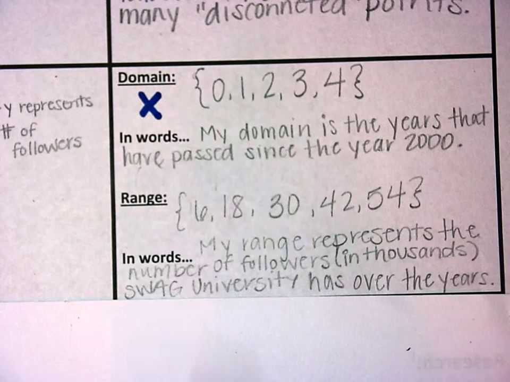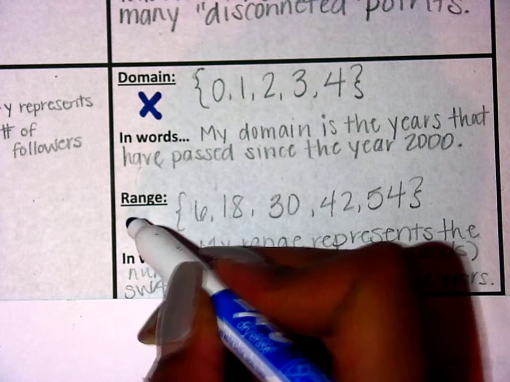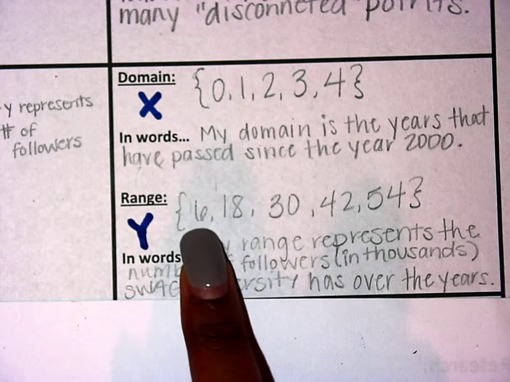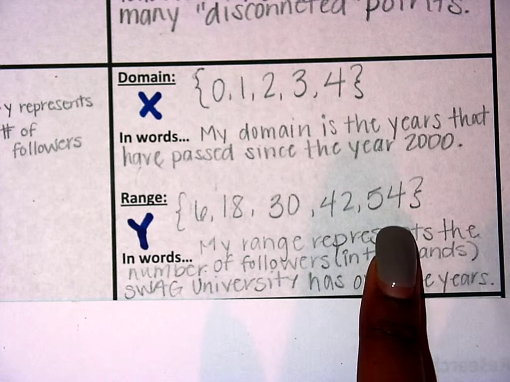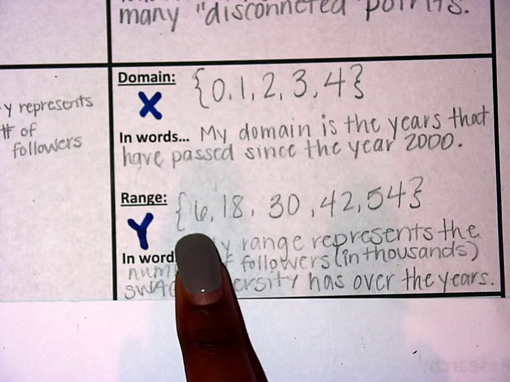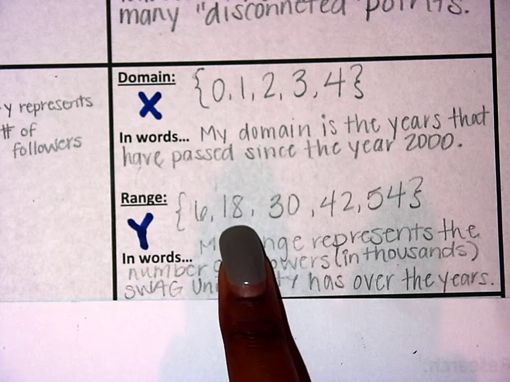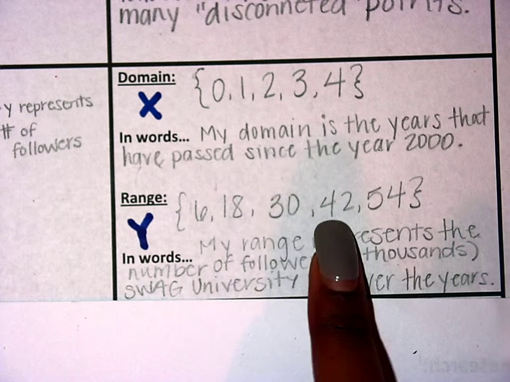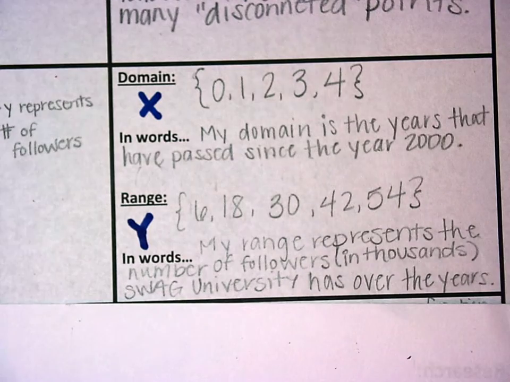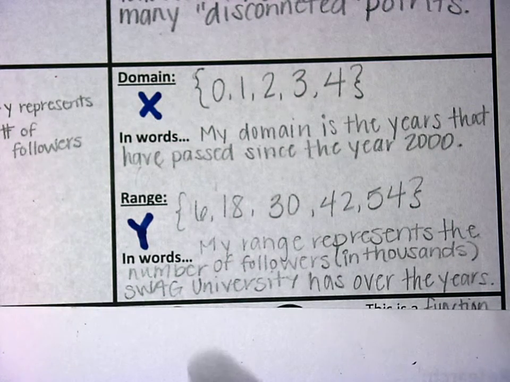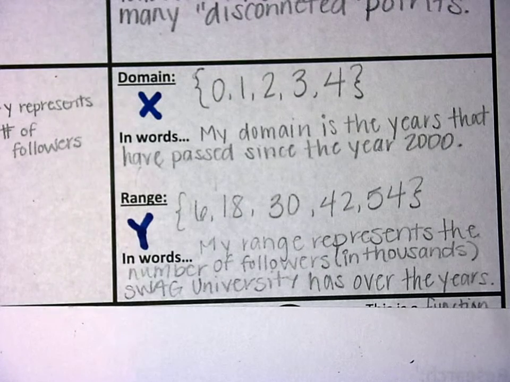Now my range is just my y values. I wrote my y values in terms of thousands. So 6 means 6 thousand. 18,000, 30,000, 42,000, 54,000. So my range represents the number of followers in thousands Swag University has over the years.